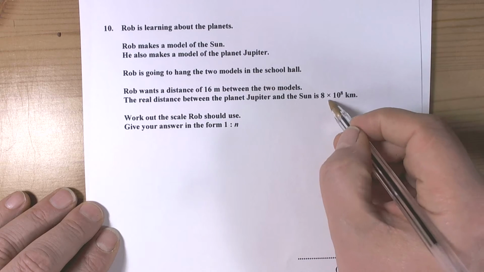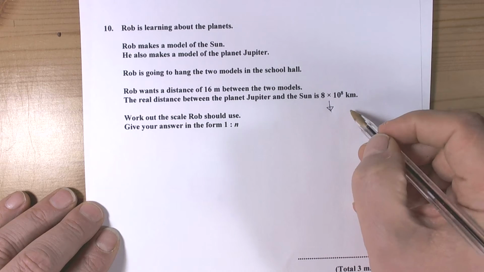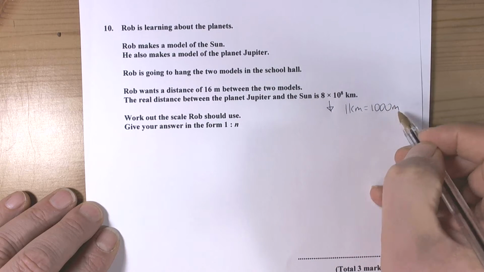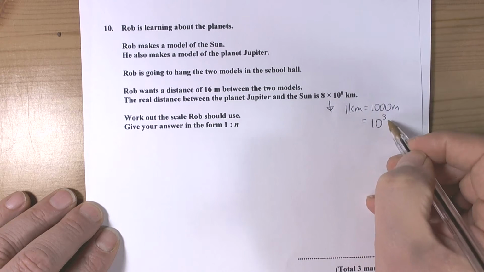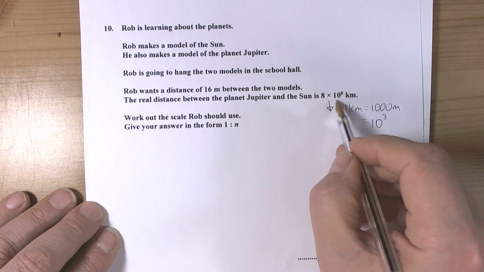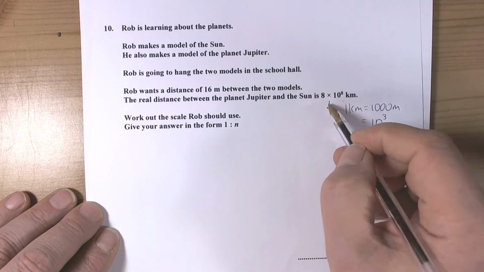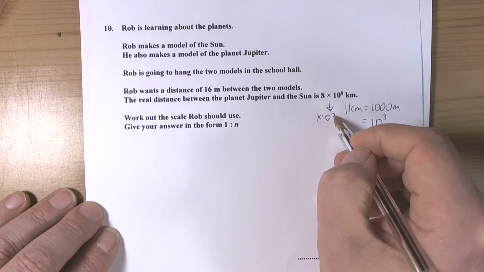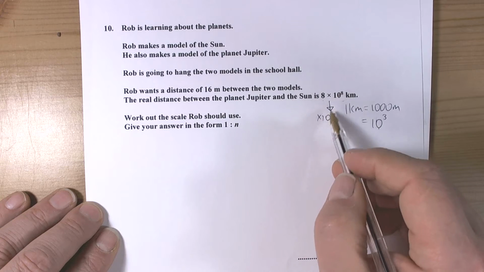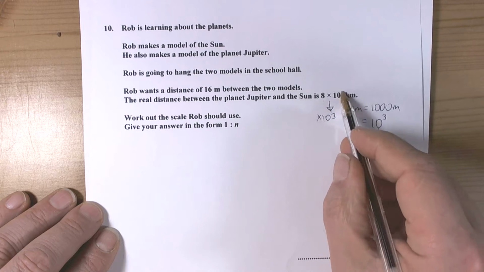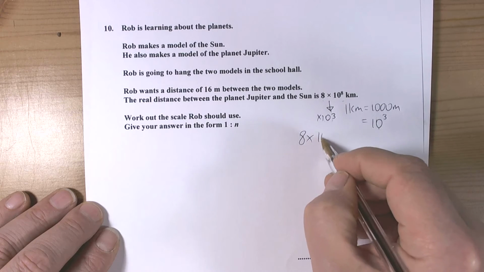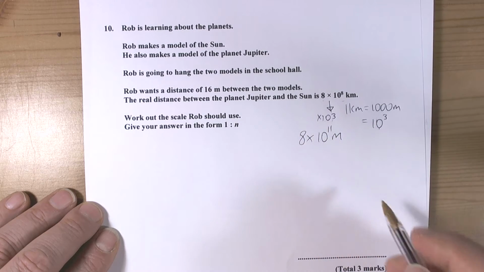So the first thing we're going to do is change this into meters. Now we recognise that 1 kilometre is 1,000 meters. 1,000 is 10 to the power of 3, 10 times 10 times 10. So in other words, we're going to multiply this by 10 to the power of 3 to get it into metres. And what we should realise is that when we're multiplying by a power of the same base number, these are both powers of 10, then we add the two power numbers. So we end up with 8 times 10 to the 11 metres.